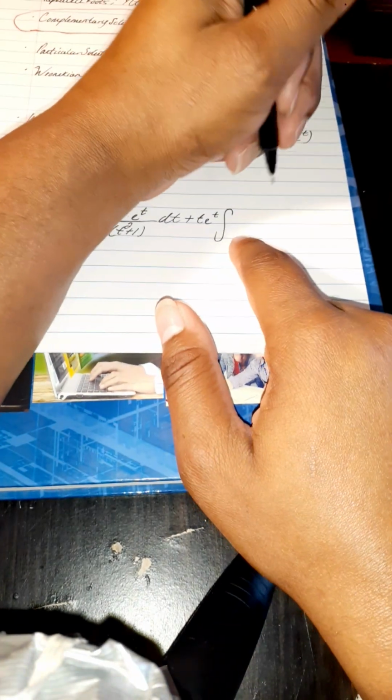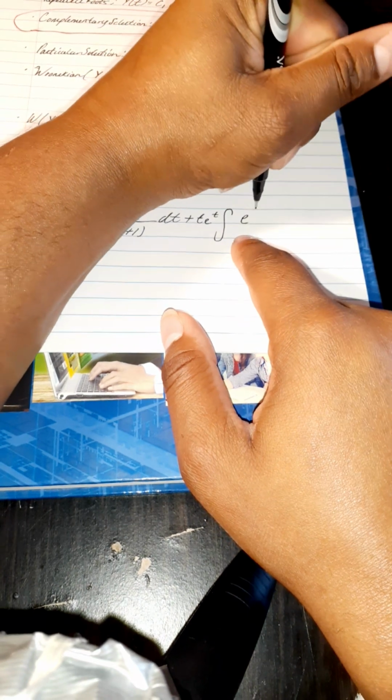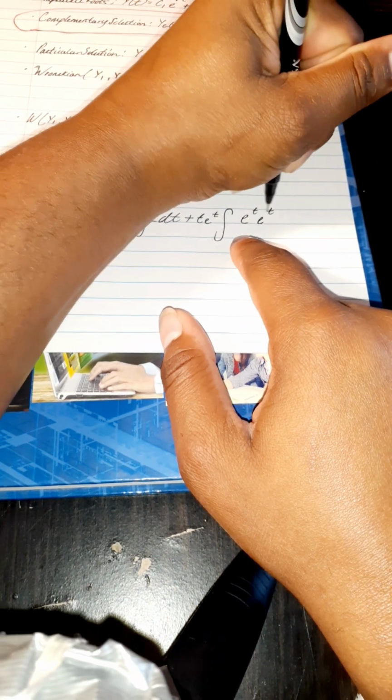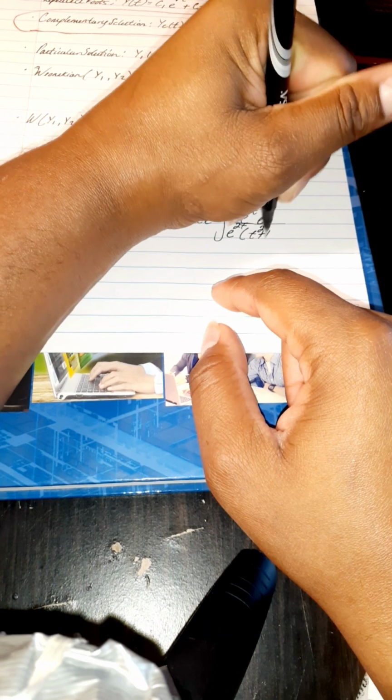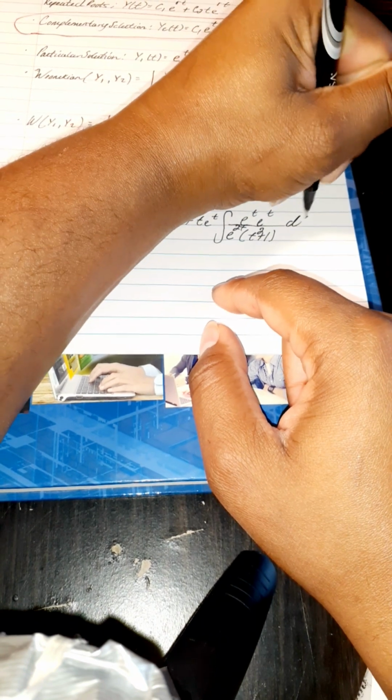So we got to plug all that stuff in. So in this case, it looks like we'll end up with e to the t times e to the t, and that's going to be all over our Wronskian, which is e to the 2t, and then we still got the t squared plus 1 down here at the bottom. So this is what we get so far.